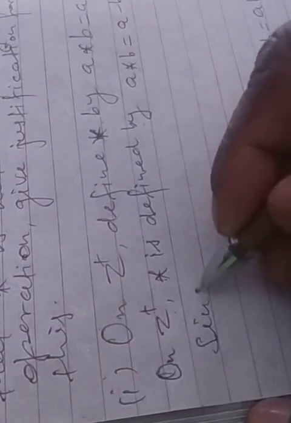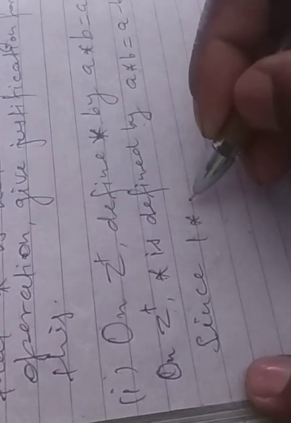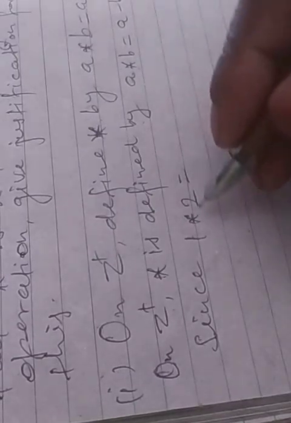and we can see that if we take 1 and 2 as positive integers, then 1 star 2, since A star B is A minus B, is equal to 1 minus 2, which is equal to minus 1.